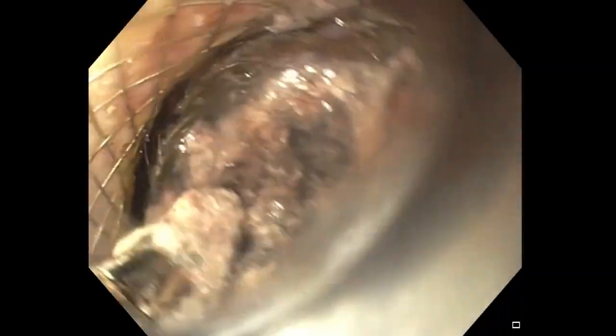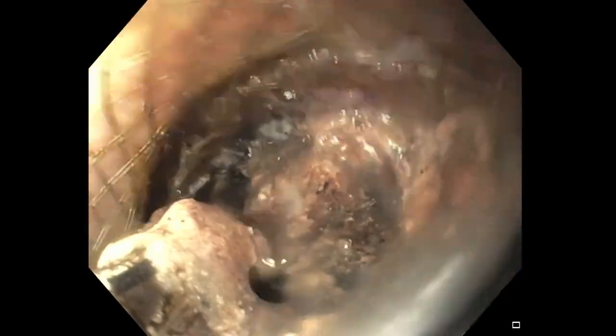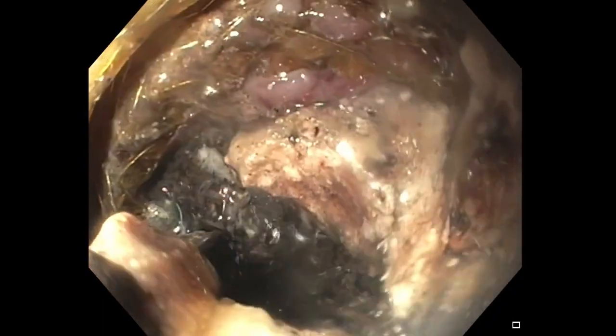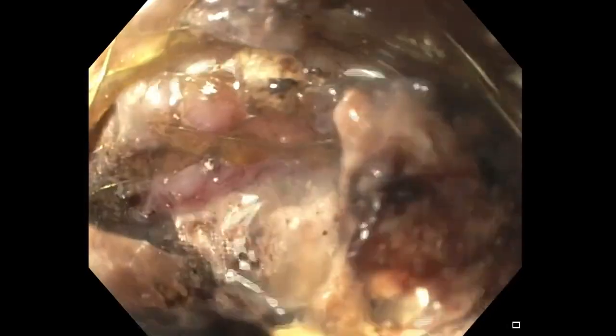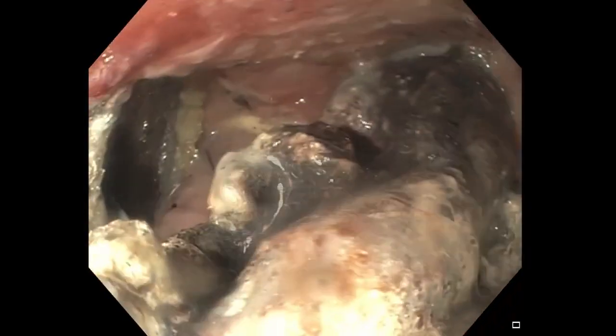This is called powered debridement, which means there is really very little effort on the part of the endoscopist. We are basically dipping the tip of the EndoRotor into the necrosis and very gently rotating the outer catheter. This rotates the window to the desired orientation.